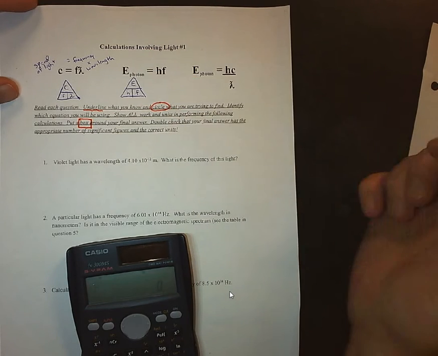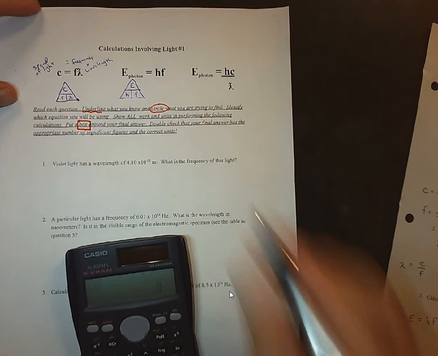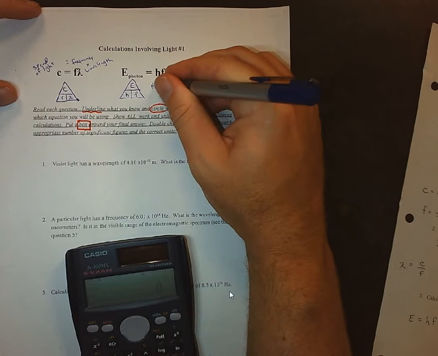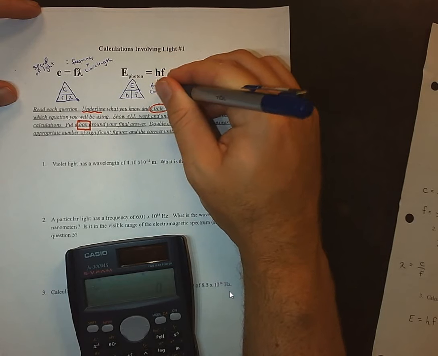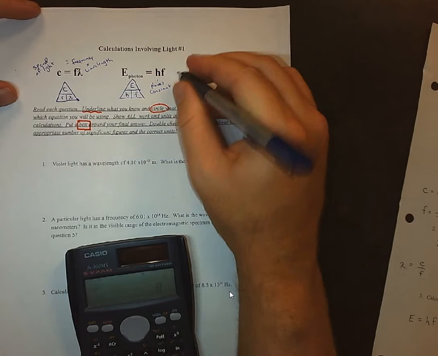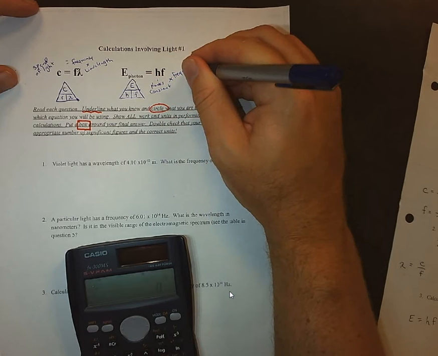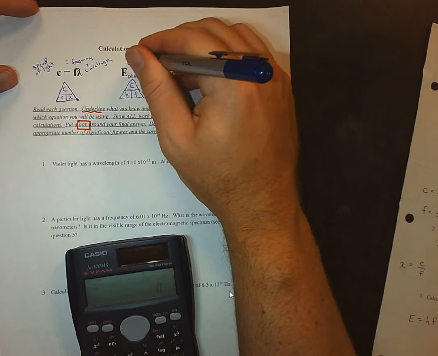Now let's write that in here, just so we have it on two sheets as well. H is Planck's constant times frequency. And E is the amount of energy.